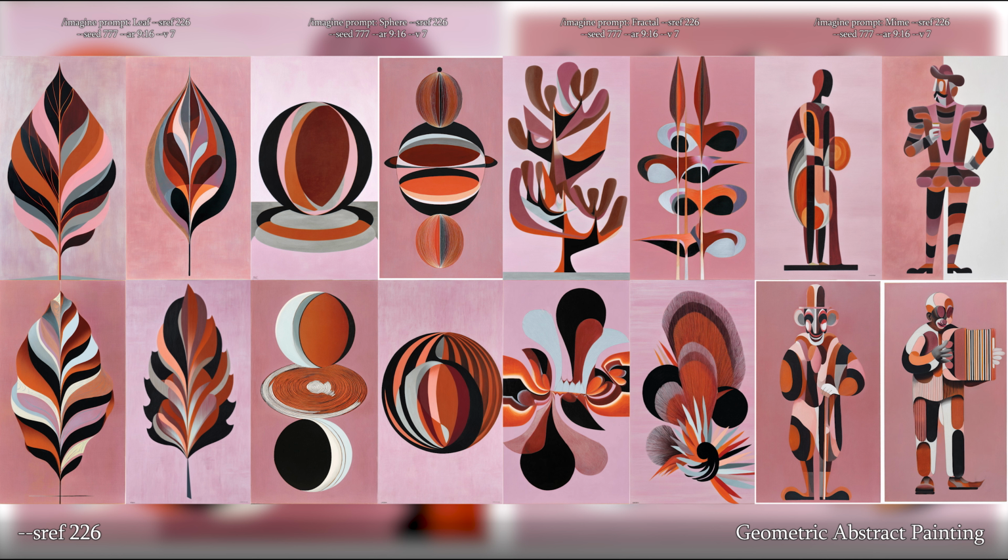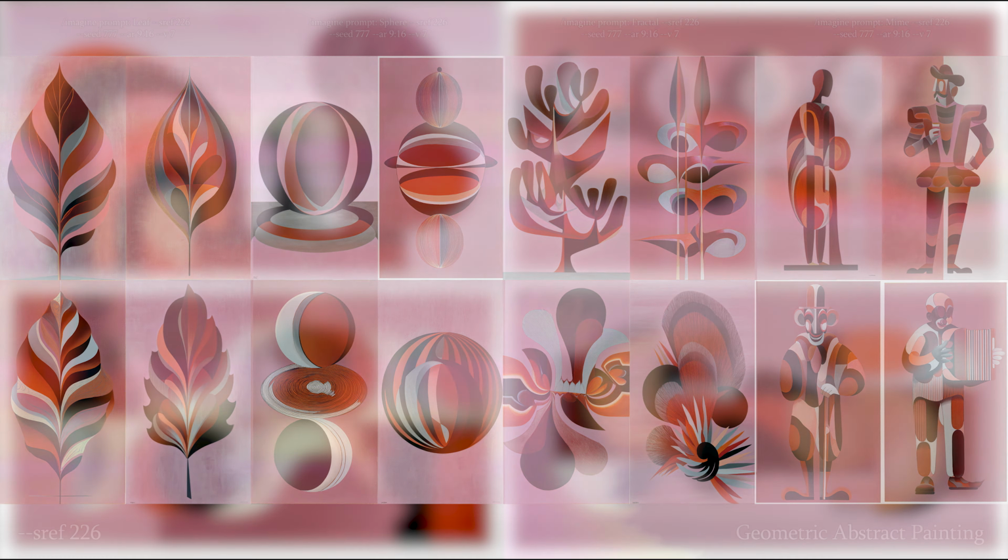Leaf and sphere become striking graphic motifs, while Fractal takes on a bold, symmetrical dynamism. Mime adopts an abstracted figurative style, its presence blending seamlessly into the geometric landscape.